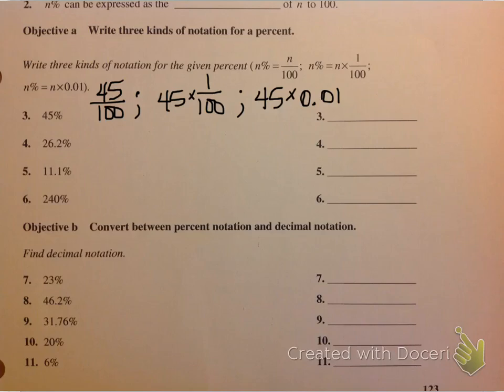Now, normally our focus is going to be on the ratio, 45 over 100, and then we could simplify that if the directions told us to simplify. But sometimes we can't get directly there, and sometimes we have to write it as a multiplication problem to find what we're looking for.